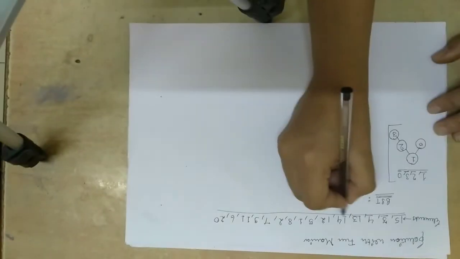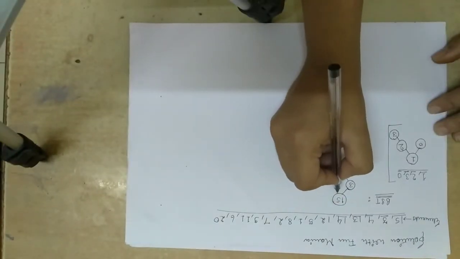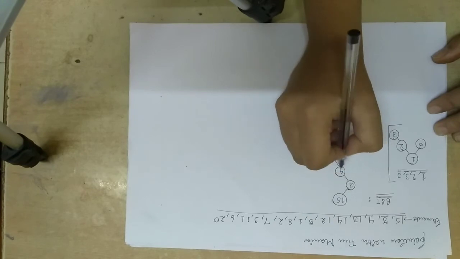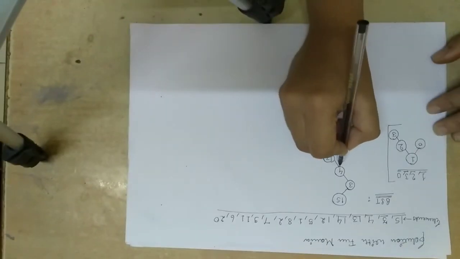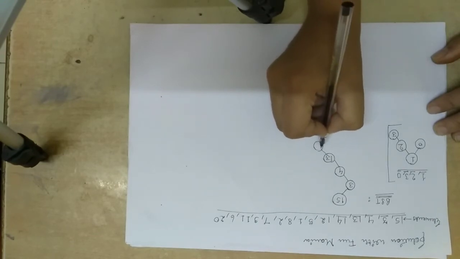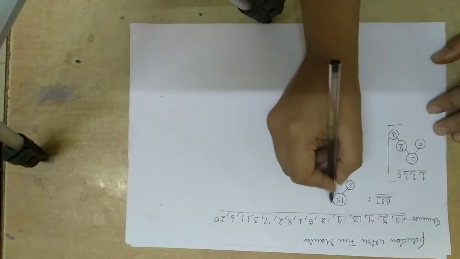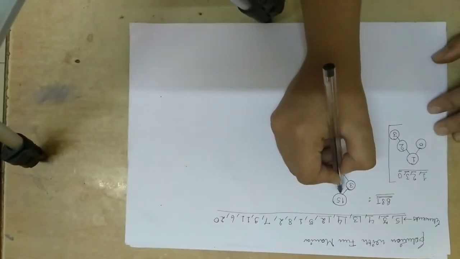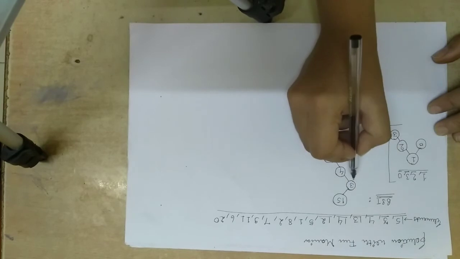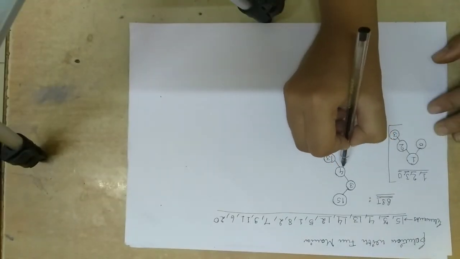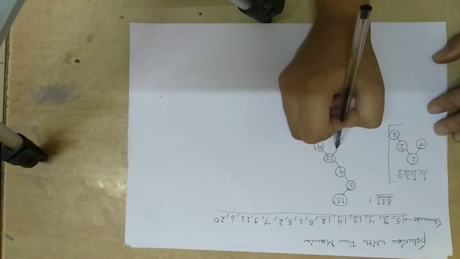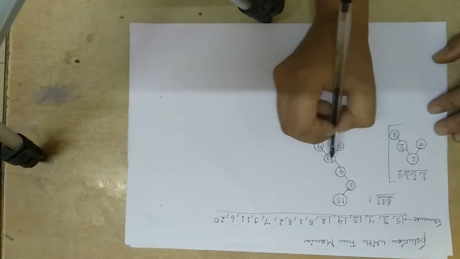Inserting it here. Similarly, we will compare 14 with the root. Since it is smaller than 15, we will move to the left. Now 14 is greater than 3, so we will move to the right. 14 is again greater than 4, so we will move to the right. Again, it is greater than 13, so we will insert it on the right side of 13. Taking 12 into consideration, it is smaller than 15, so we will move to the left. Greater than 3, moving to the right. Greater than 4, moving to the right. But since 12 is smaller than 13, we will insert it to the left of 13.